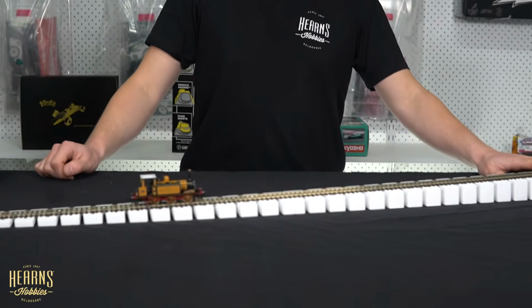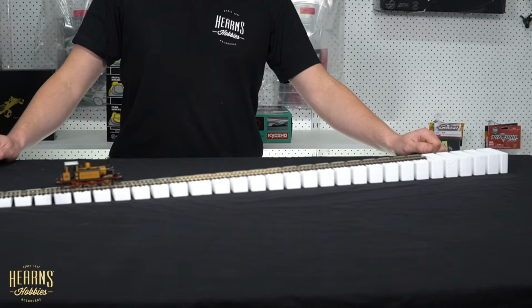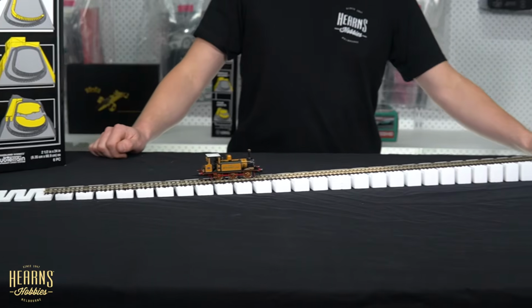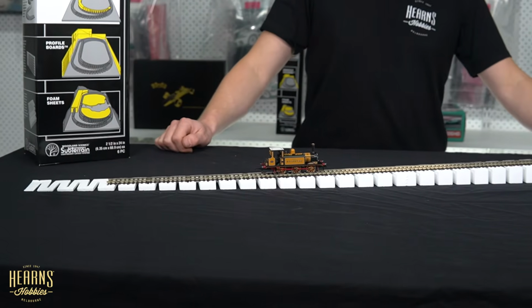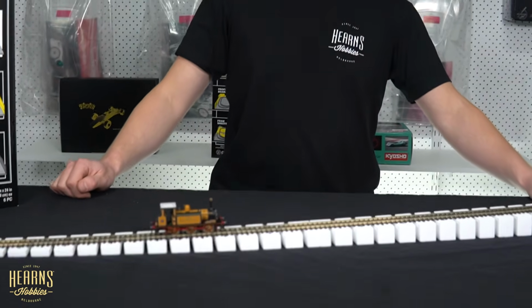Gradient is normally measured in a percentage value. So this is a 3% grade. What that basically means is that for every 100 centimeters of length, you would get 3 centimeters of vertical rise. In the real world, trains don't work very well on steep gradients. It would be very uncommon to find anything steeper than, say, a 2 or 3% grade on a mainline railway, pretty much anywhere in the world, really.